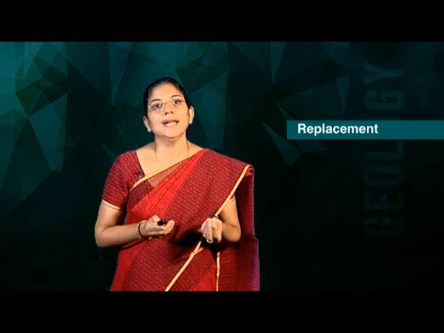So, replacement, as the term is well known to you. Replace means you are replacing something with another material. So, here groundwater containing carbon dioxide dissolves the material existing in any significant substance and at the same time deposits an equal volume of material.